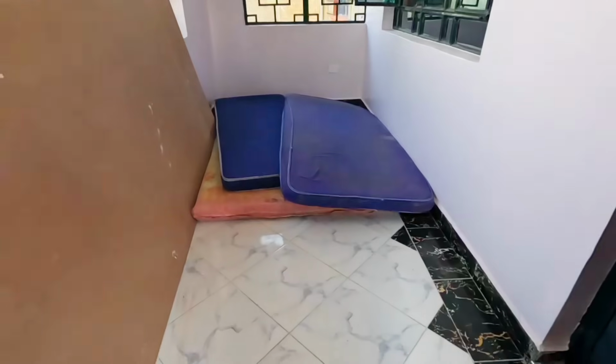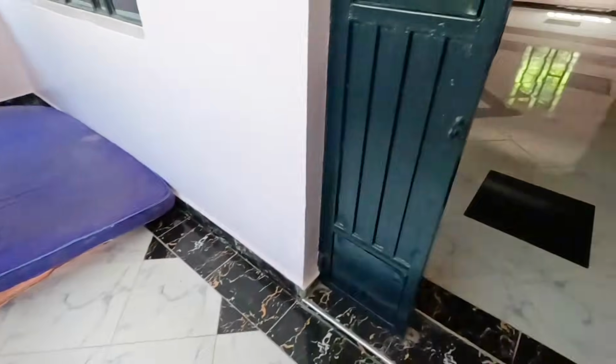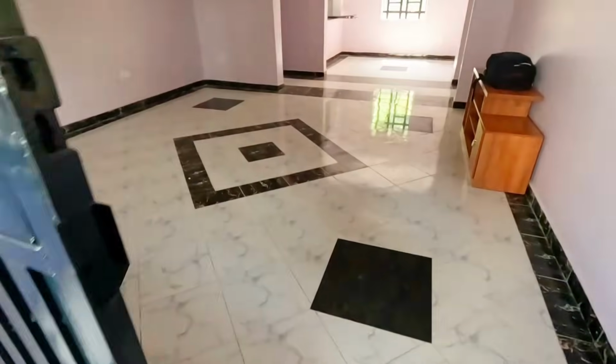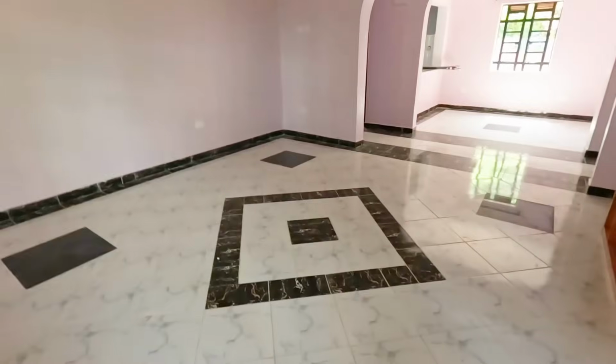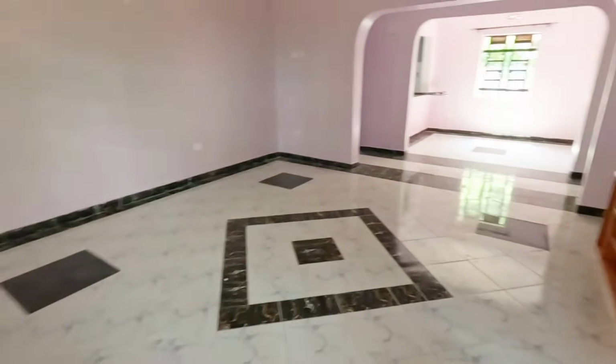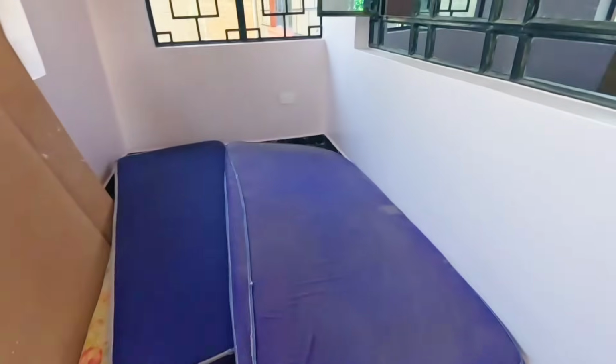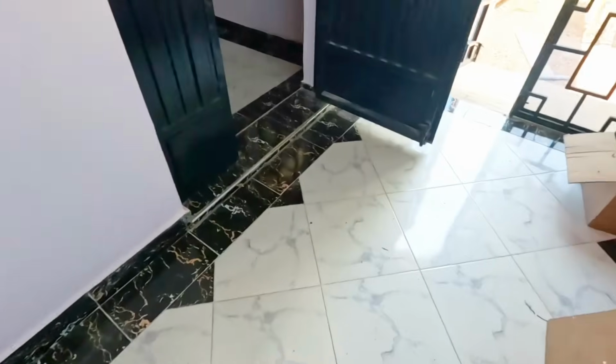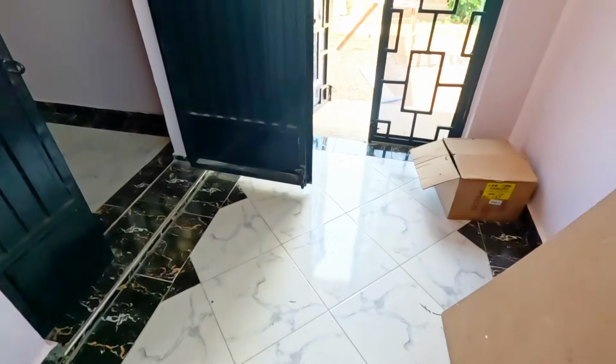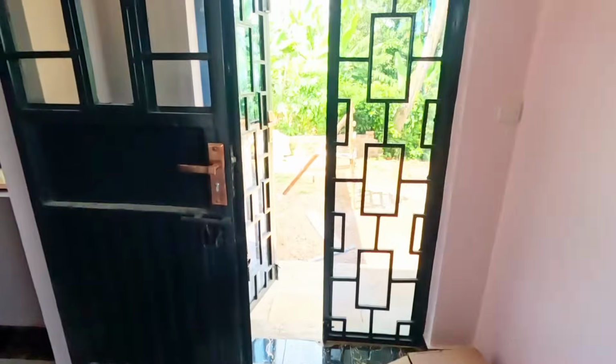This is the house, this is the tiles. The number of boxes that we bought for this house, let me start from the veranda. This is our veranda. I know you have been seeing it. I'm sorry, the mattresses are there, but here is the veranda and then the walls.